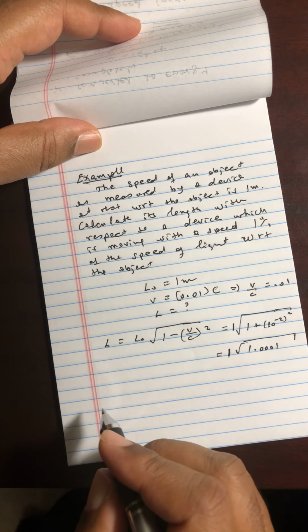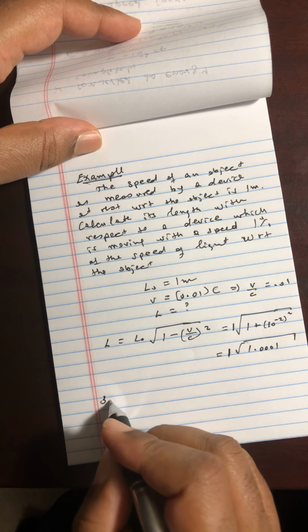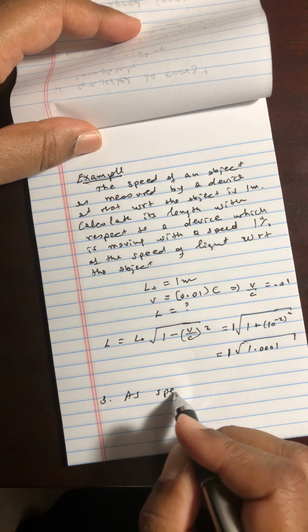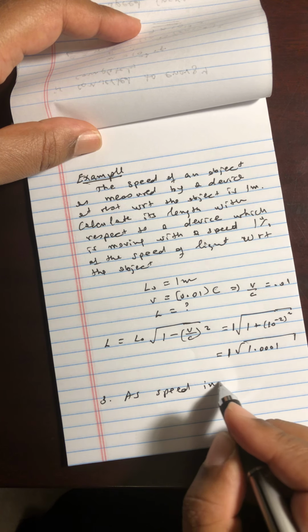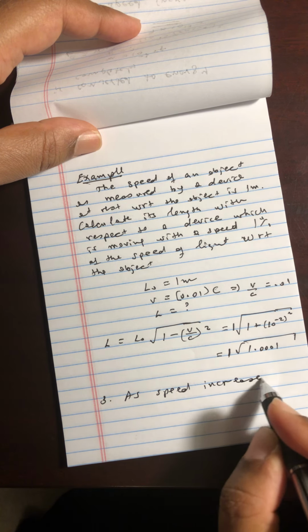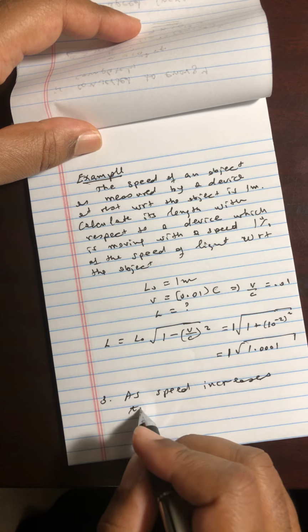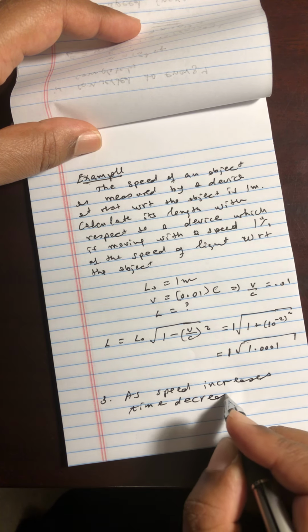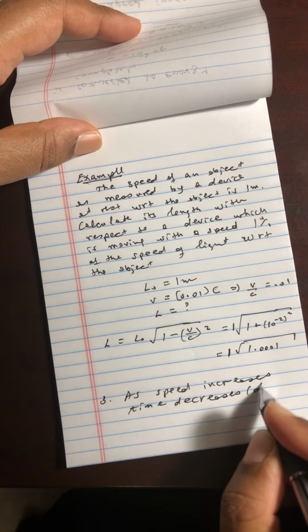All right, and the third conclusion was, as speed increases, time decreases, or sometimes called dilates.